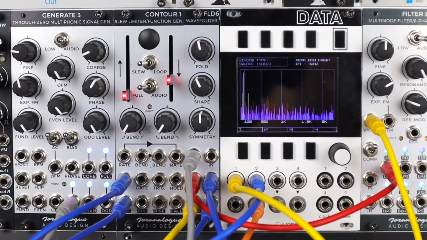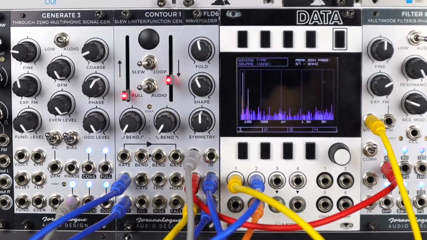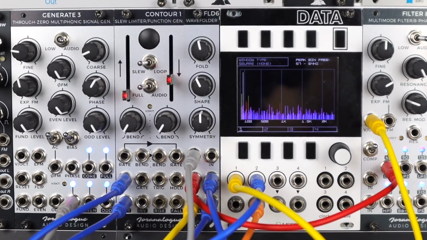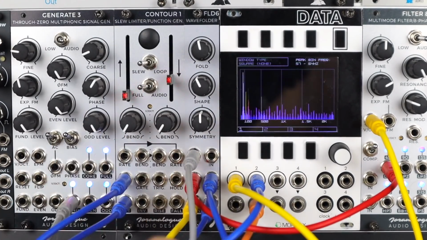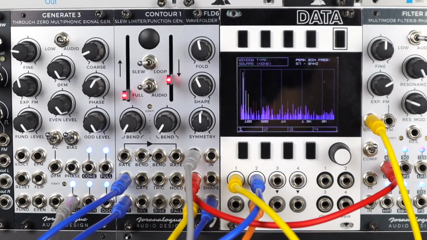So here's a patch with audio rate modulation of the folding, but the modulation is sequenced while my sound source to the input isn't. Contour 1 is modulating the shape, giving us this nice enveloped sound, but otherwise it's just droning away.